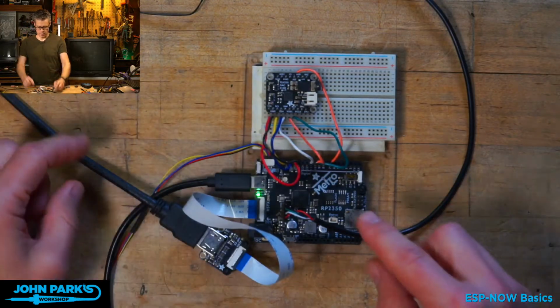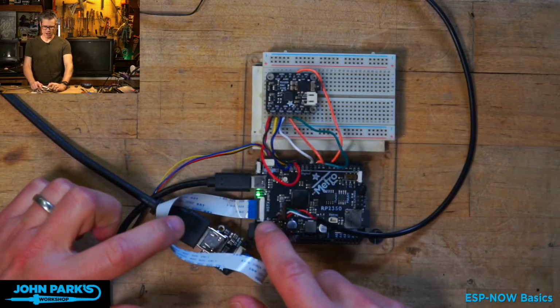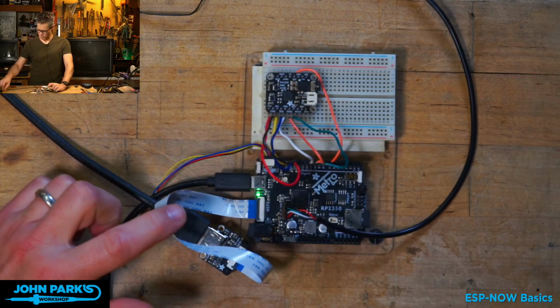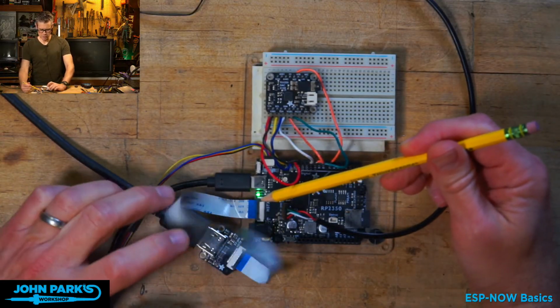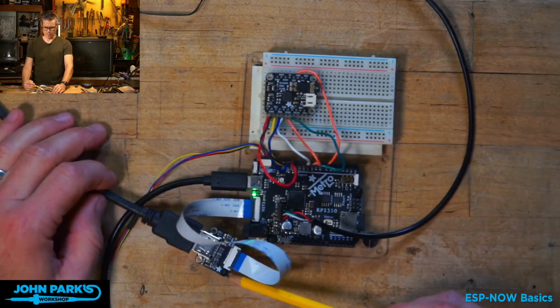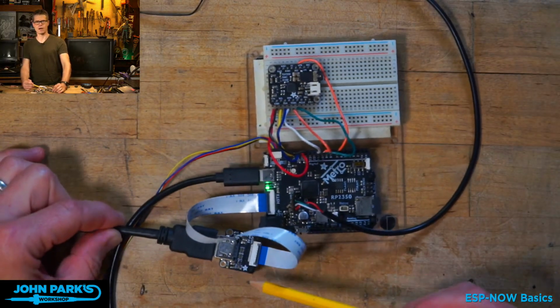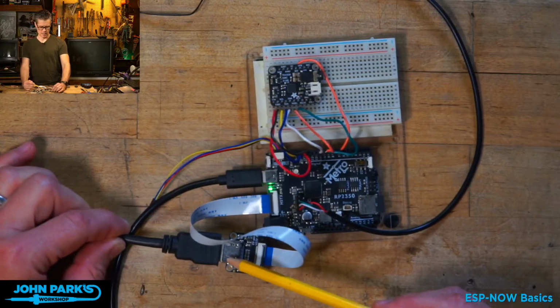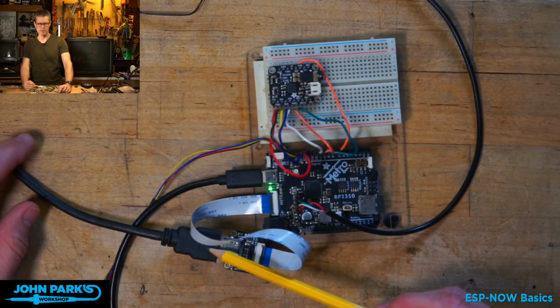So Metro RP2350, we've got an HSTX out on there. Let me grab a pencil to point with here. And then I'm using this flex cable to connect that to an HDMI-shaped DVI video output. You can see right there. That cable is actually running to a monitor over there. So we'll turn this on and I'll grab the controller.